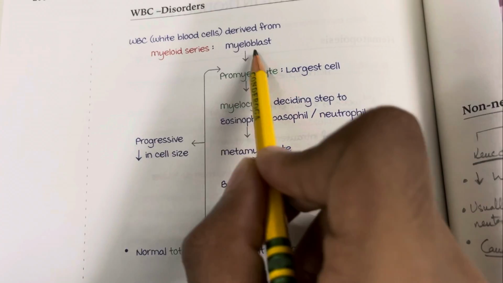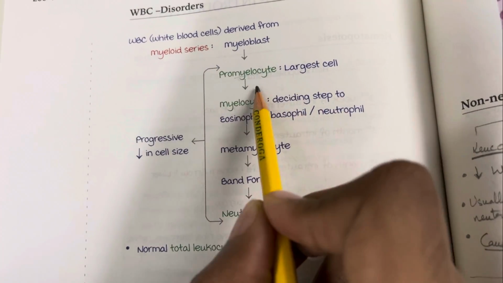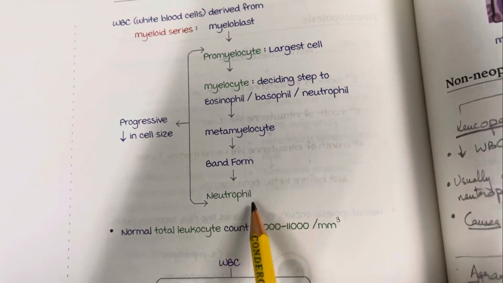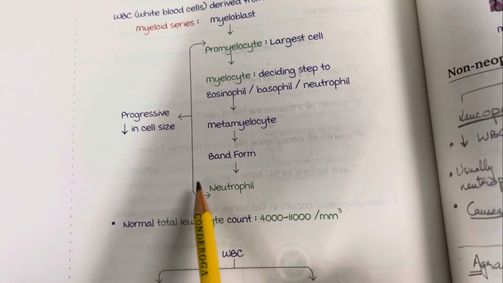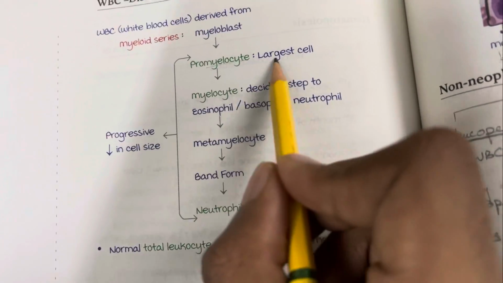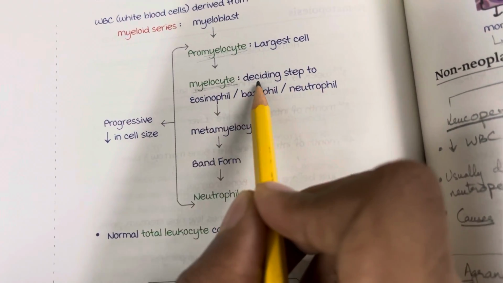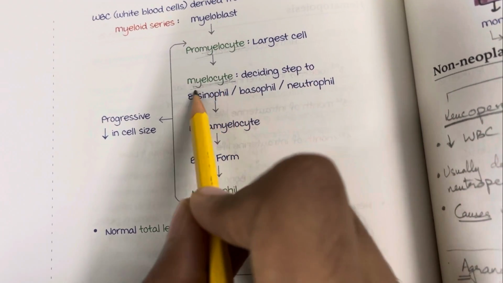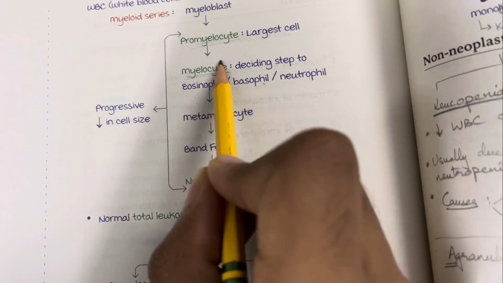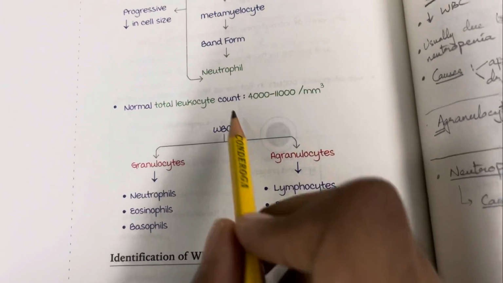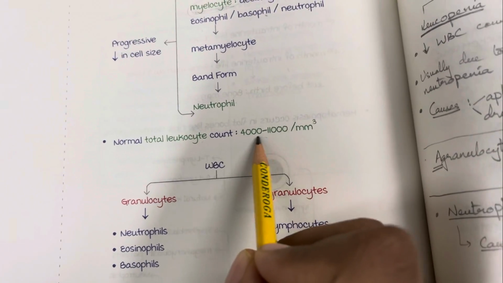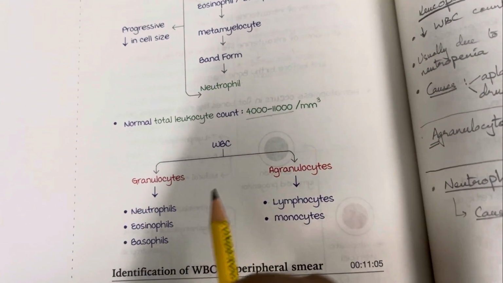So first you have the myeloblast, then promyelocyte, myelocyte, metamyelocyte, band form, and neutrophils. The size keeps decreasing as the cell stage advances. So promyelocyte is the largest cell, and myelocyte is when there is a decision taken by the cell to become an eosinophil or a basophil or a neutrophil. What is that? Myelocyte. So normal TLC, total leukocyte count, is 4,000 to 11,000 per mm cube.